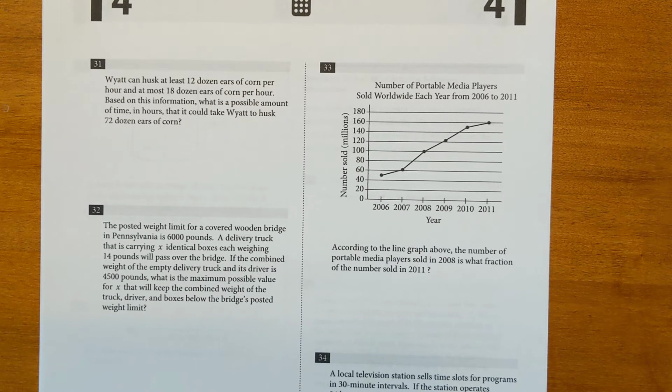Wyatt can husk at least 12 dozen ears of corn per hour and at most 18 dozen ears of corn per hour. Based on this information, what is the possible amount of time in hours that it could take Wyatt to husk 72 ears of corn?